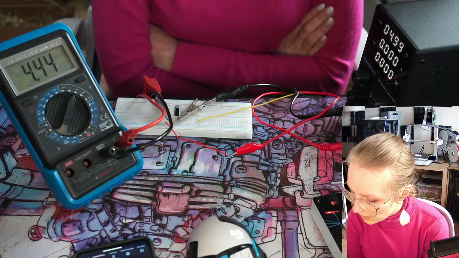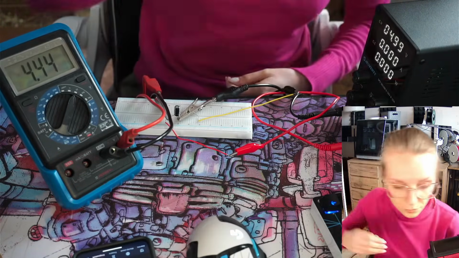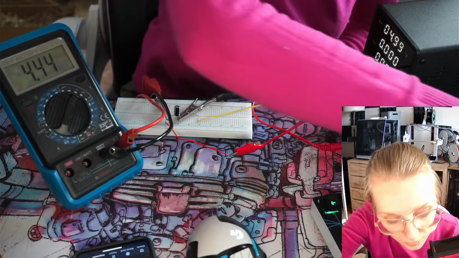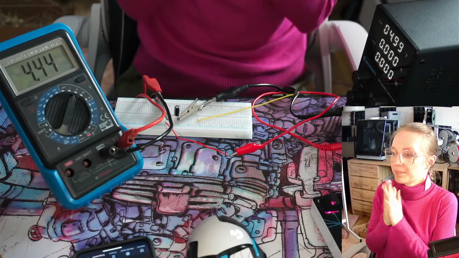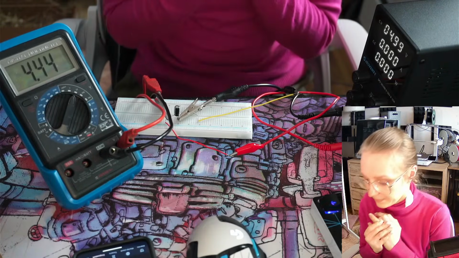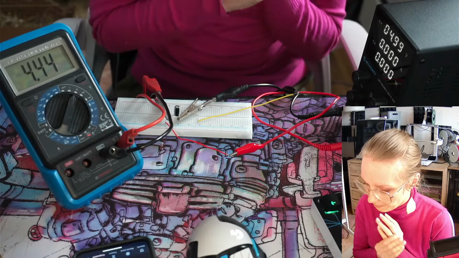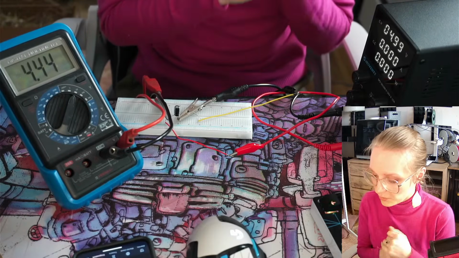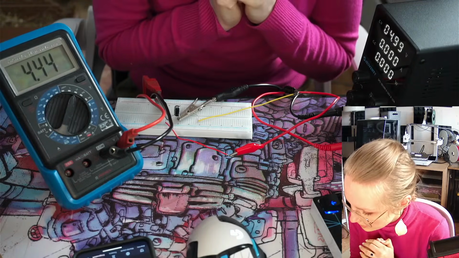Here we go. 9 minutes and 20 seconds is now 4.44. We have only 2 more measurements left, chat. We're approaching the end. He was an American. There we go. Joseph Henry. Second last measurement we're taking. 9 minutes and 40 seconds approaching now. And it is 4.44.